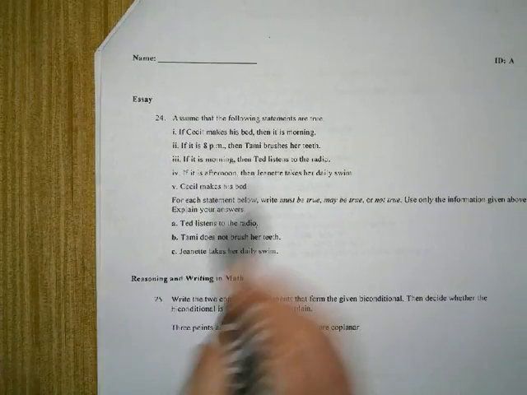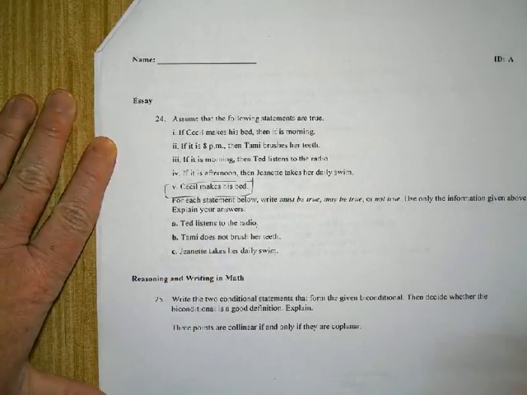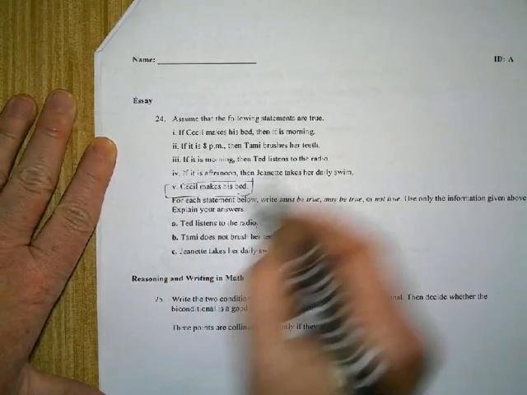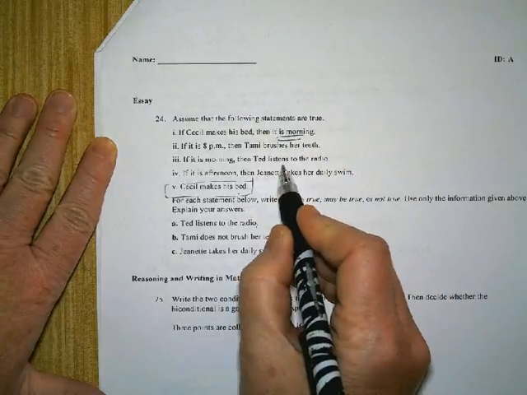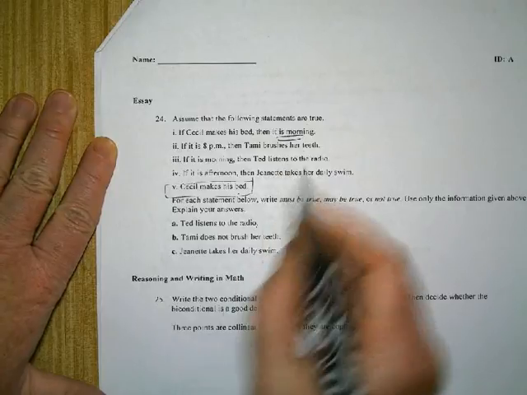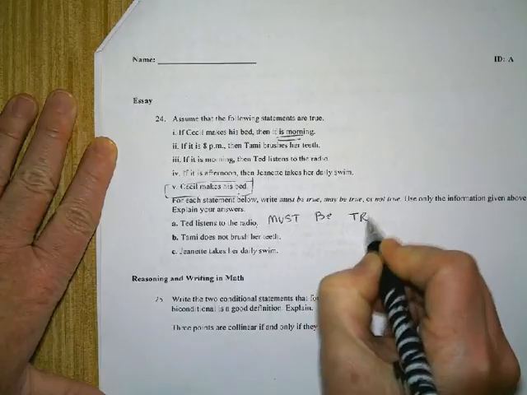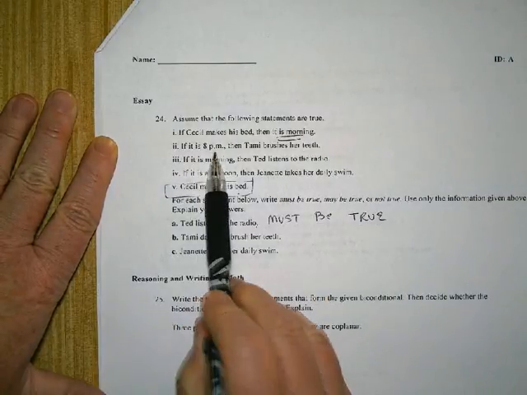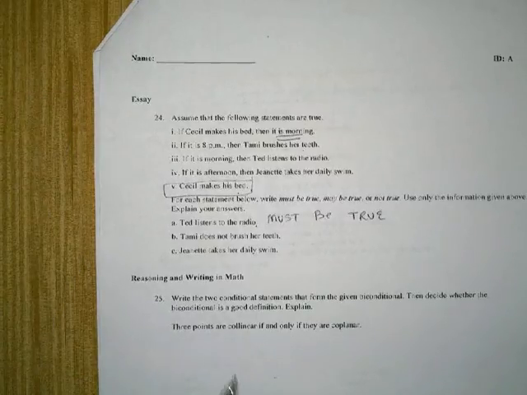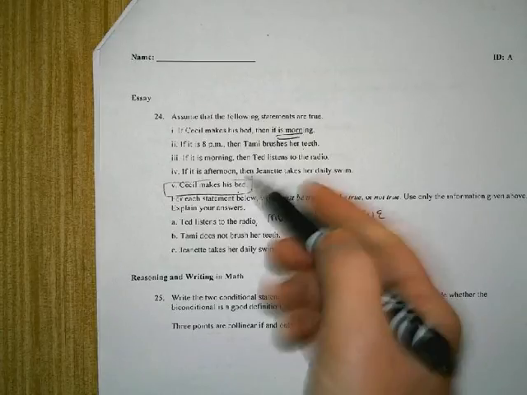Okay, here's what you know. You know that Cecil made his bed. If Cecil makes his bed, what else do you know? It's morning. So does that mean Ted's going to listen to the radio? Yes. Must be true. Tammy does not brush her teeth. What do you think about that one? Do we have to write out a reason or just must be true? It says explain. Well, if you underline, I'll take that as explanation.